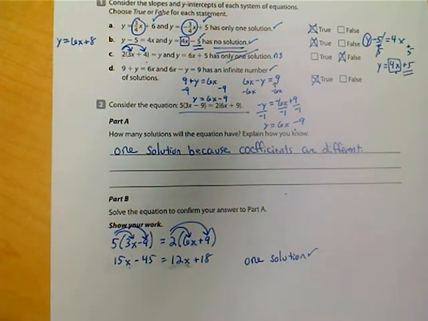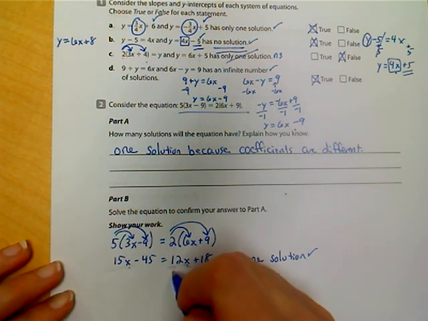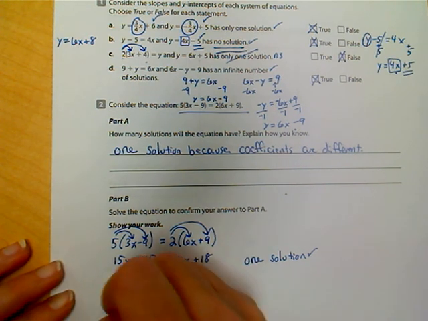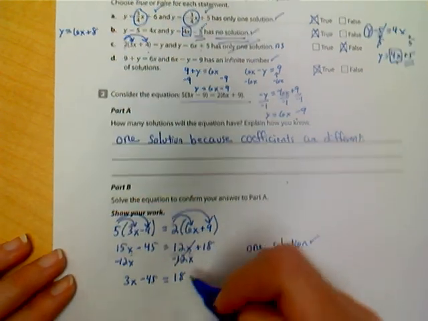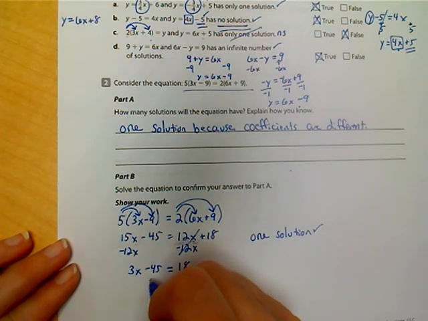So now, after I do the distributive property, I want to get the variable on one side. I want to subtract 12x from both sides. 15x take away 12x is 3x minus 45. Keep the equal sign lined up. These are opposites. They cancel out. Gives me 18.